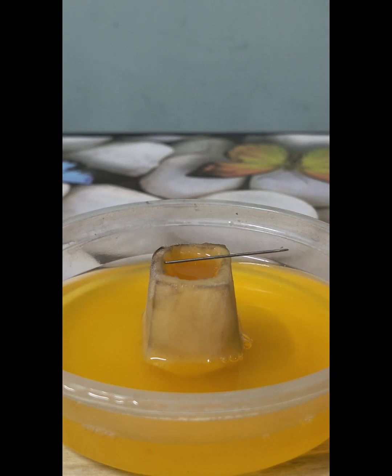It may also get plasmolyzed if it is not put into water immediately.